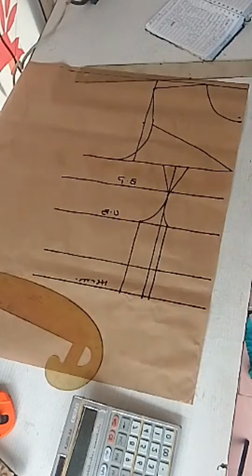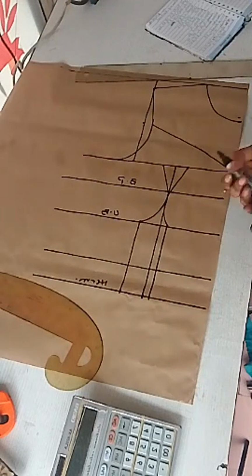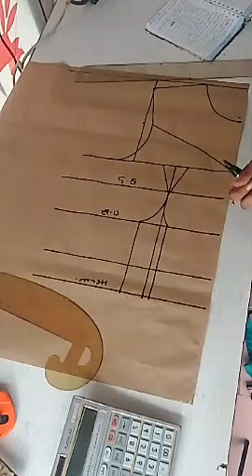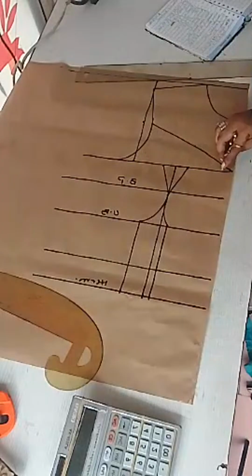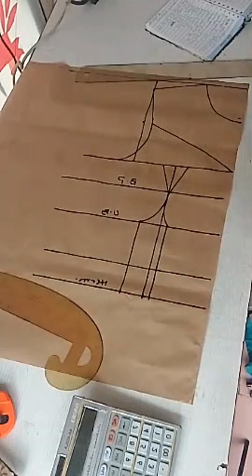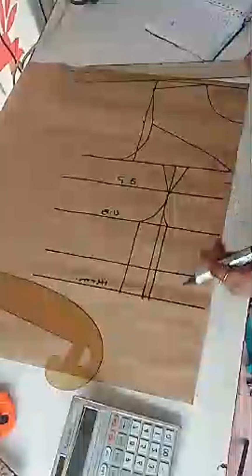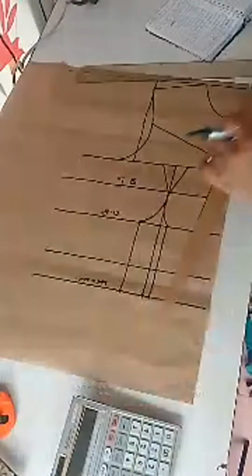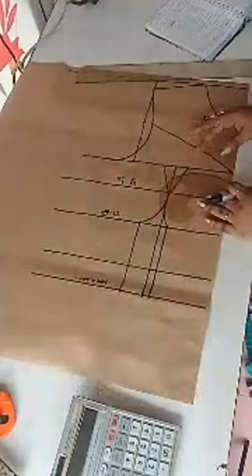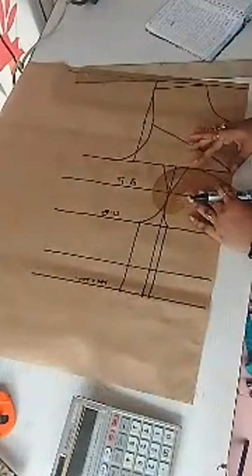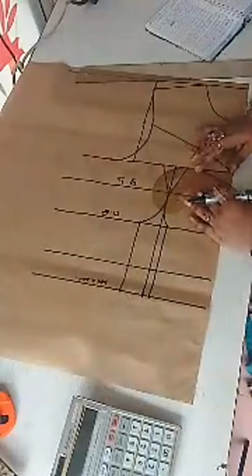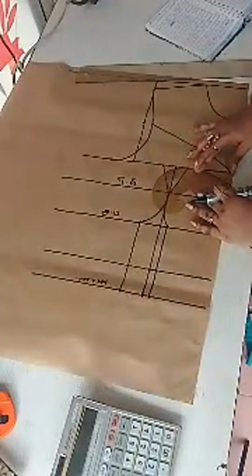What we can do again is, on this chest line, I'm going to come down by 1 inch like this. All right, I'm going to connect it like this. This is the one that we should use.